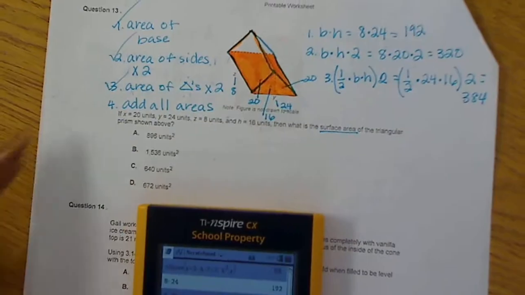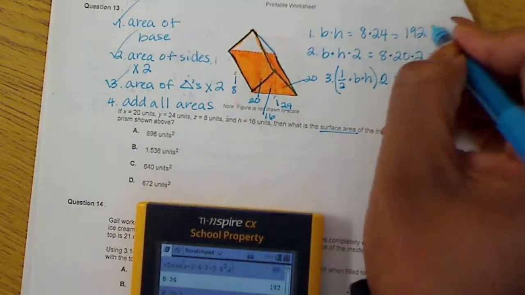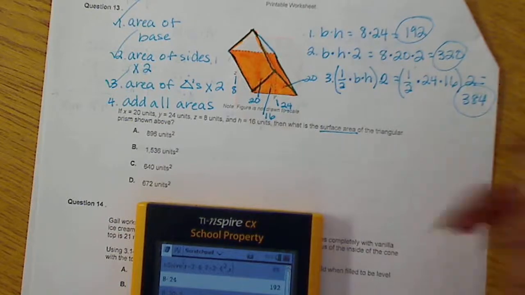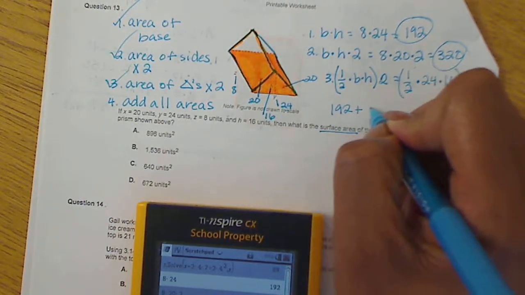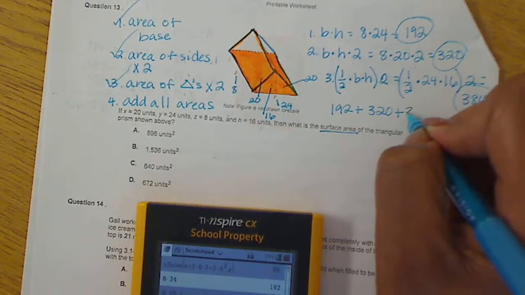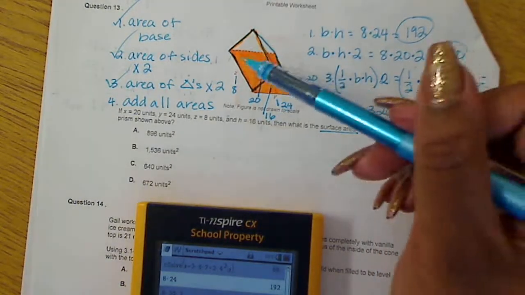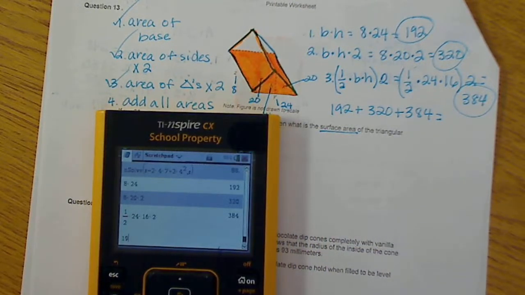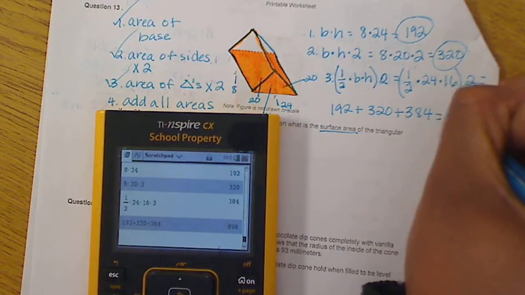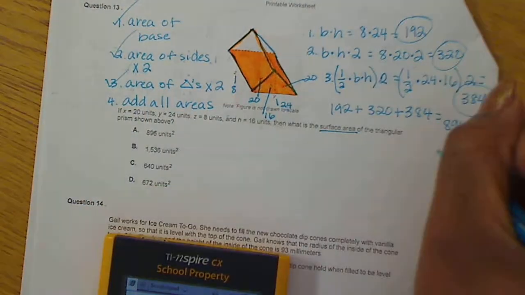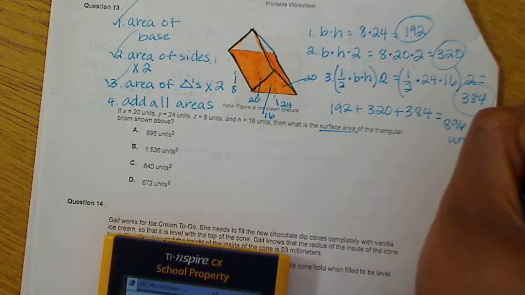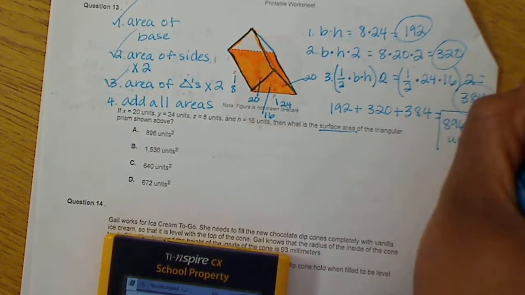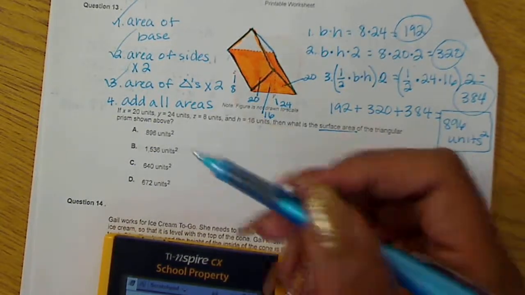Last step. Add up all of these. So I'm going to add 192 plus 320 plus 384. Now I found all the areas of each side, I add them all together. What's my answer? 896 units squared, which is answer choice what? A.